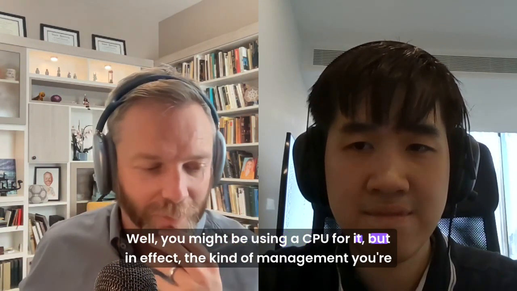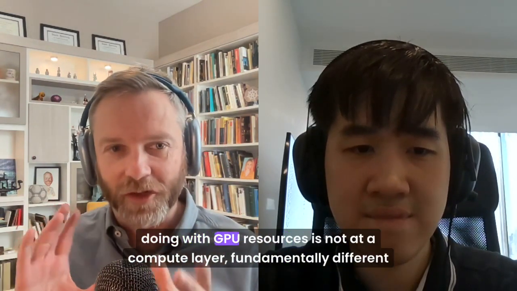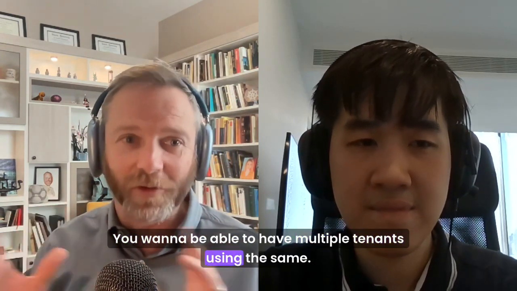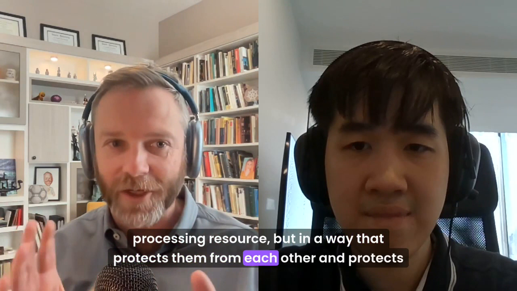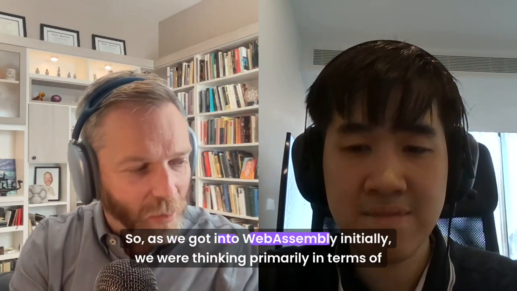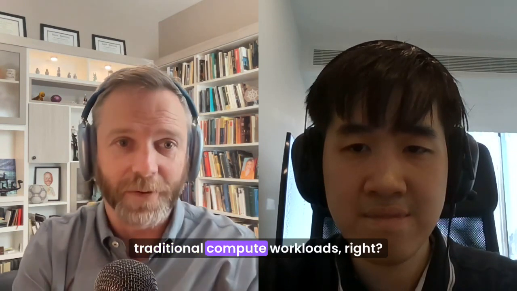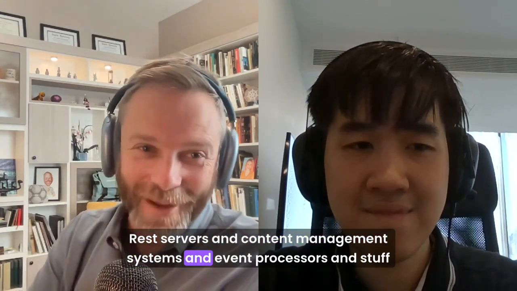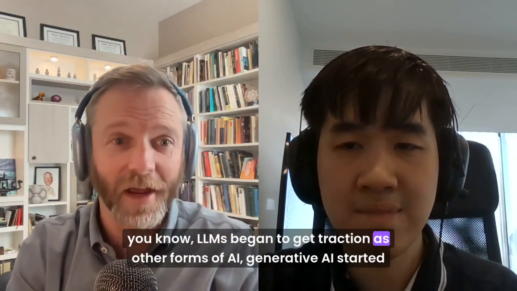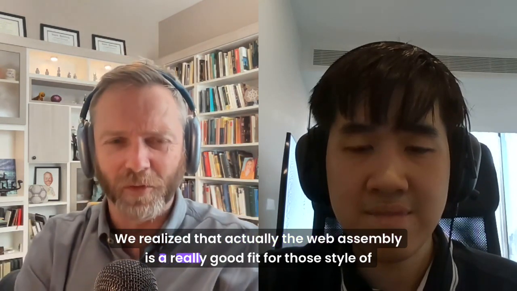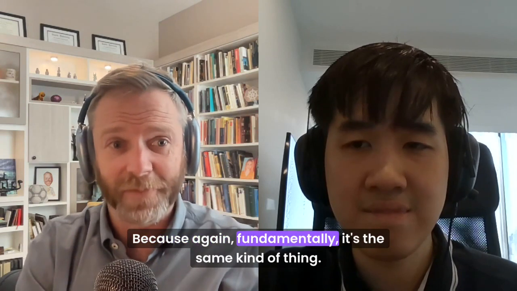Well, you might be using a CPU for it, but in effect, the kind of management you're doing with GPU resources is not at a compute layer fundamentally different than what you're doing with a CPU. You want to be able to have multiple tenants using the same processing resource, but in a way that protects them from each other and protects the host from the things running in that environment. So, as we got into WebAssembly initially, we were thinking primarily in terms of traditional compute workloads, REST servers and content management systems and event processors and stuff like that. But as LLMs began to get traction, as other forms of generative AI started to get traction, we realized that actually WebAssembly is a really good fit for those style of workloads as well. Because again, fundamentally, it's the same kind of thing.